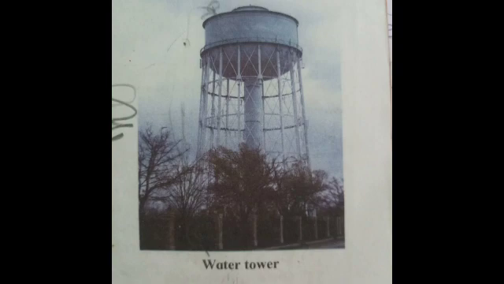Water towers are used to store the water that leaves the water purification plant. So, these water towers are used to store the purified water. According to need, water is released from these tanks through big pipes.